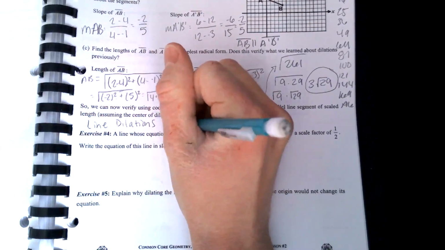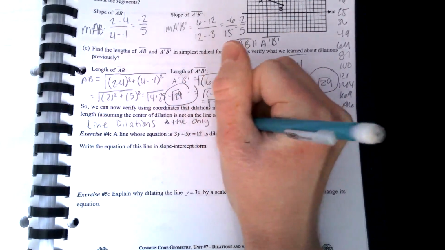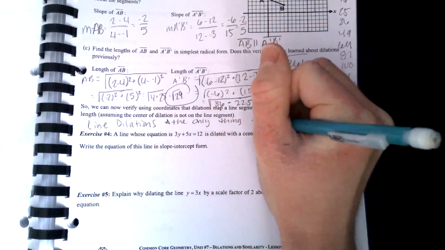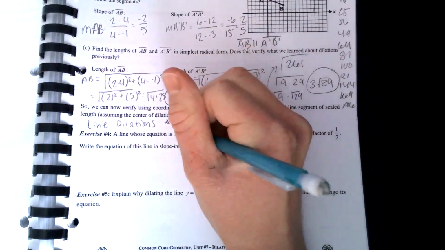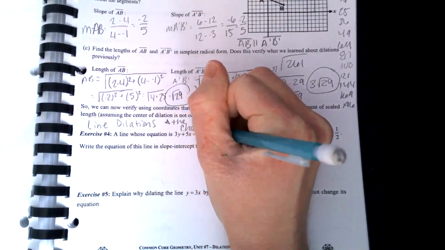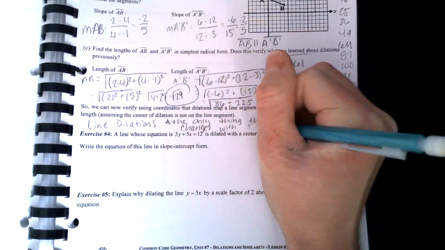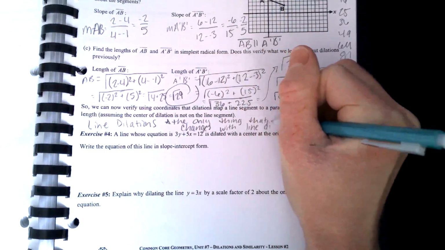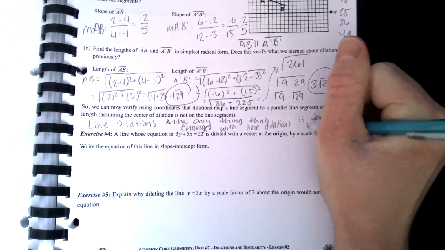Now, the thing with line dilations, the biggest thing to note is that the only thing that changes with line dilations is the y-intercept.